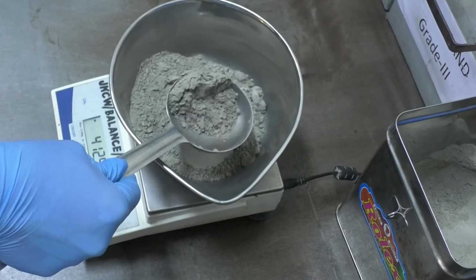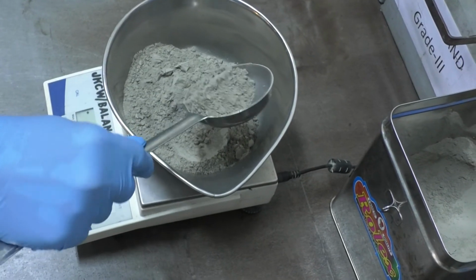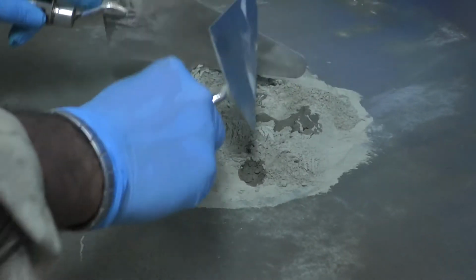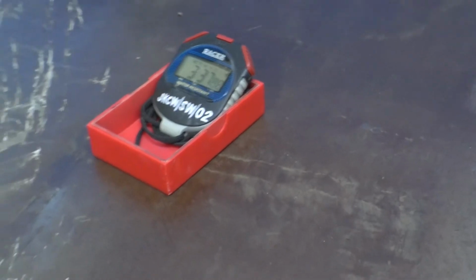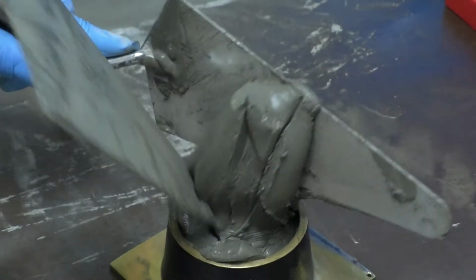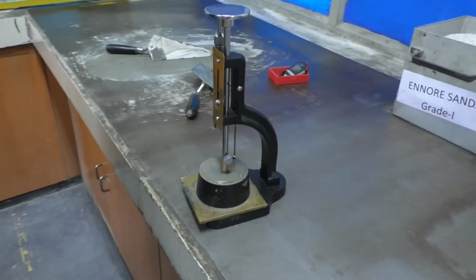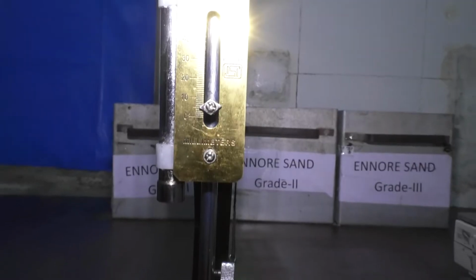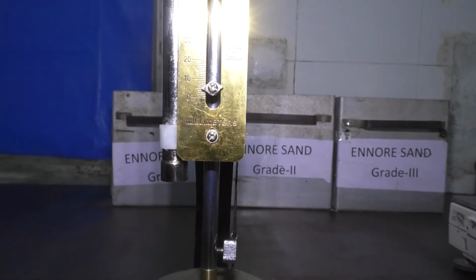To determine the consistency of cement, weigh the cement, add a measured quantity of water and gauge for 3 to 5 minutes. Fill the mold and check the penetration with the Vicat plunger. Repeat the process till the required penetration of 5 to 7 mm is achieved. Calculate the water in percentage.